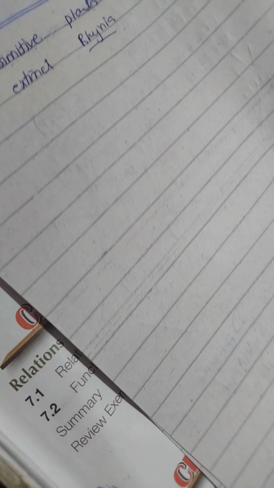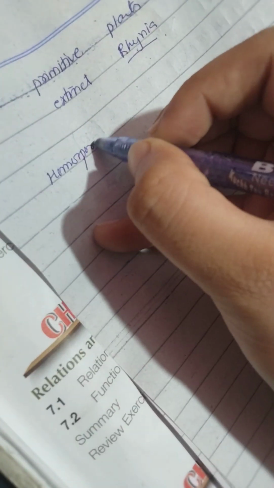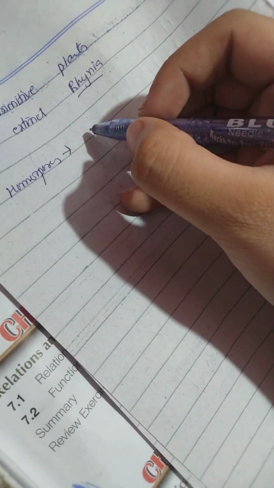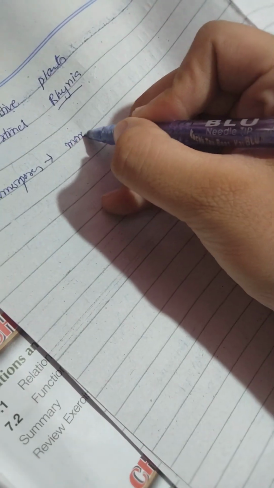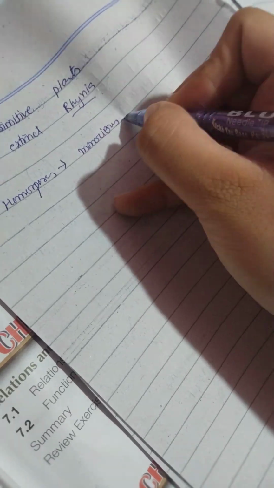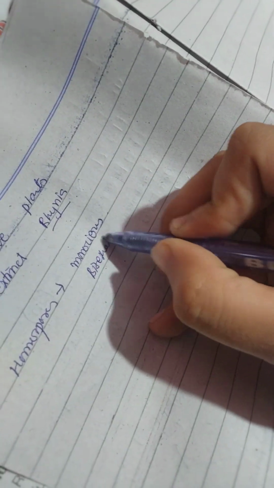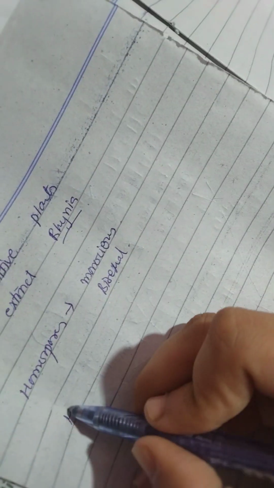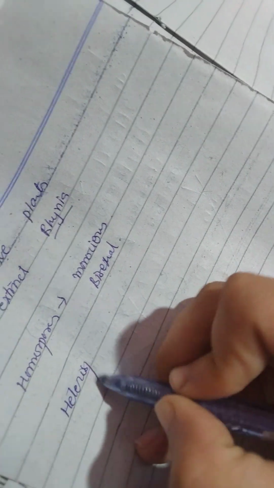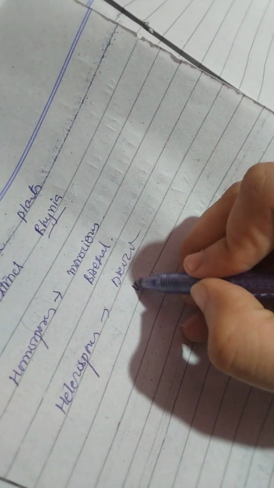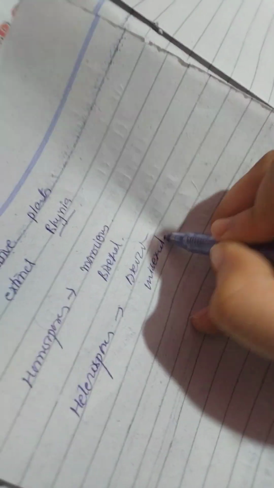If we talk about the homospores, the plants are basically monoecious. It means that they will be bisexual. If we talk about the heterospores, that is dioecious. It means it will be unisexual, right?